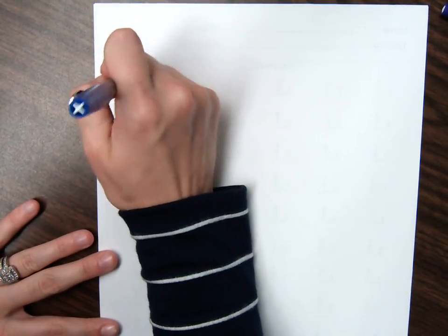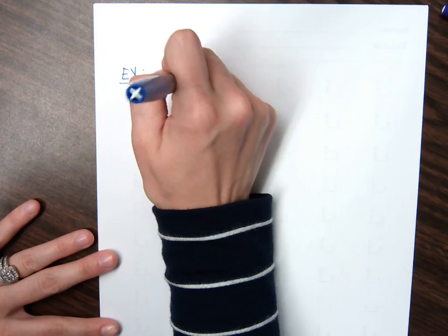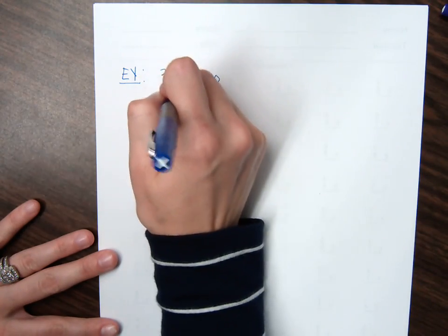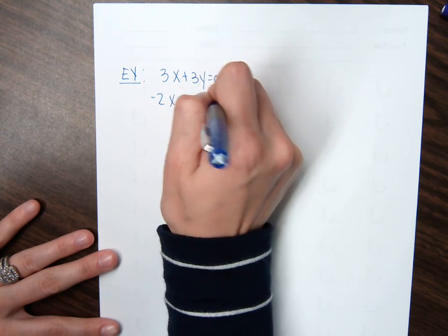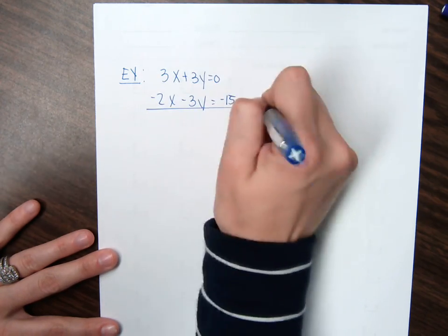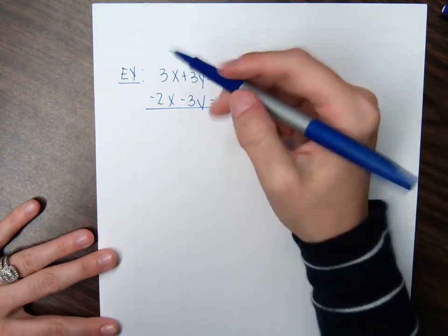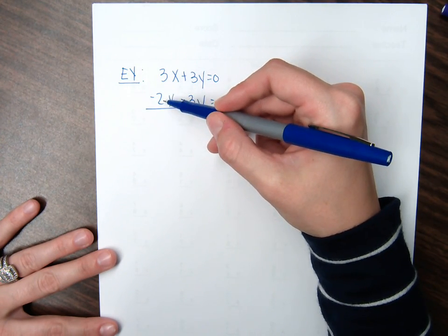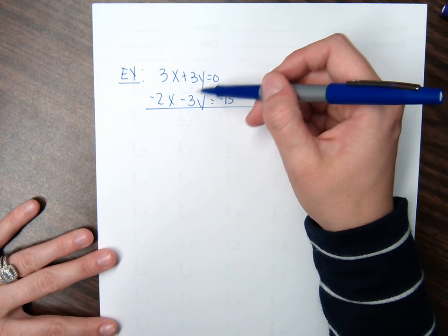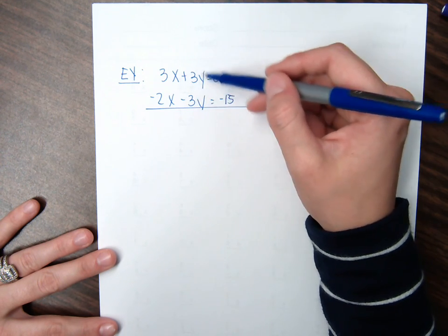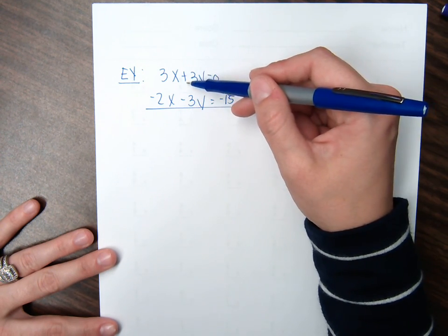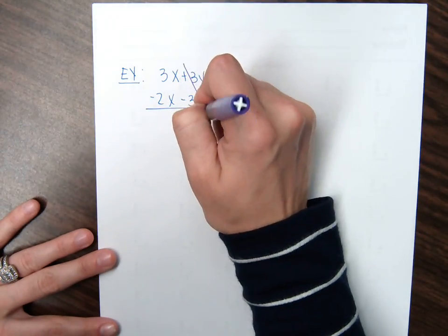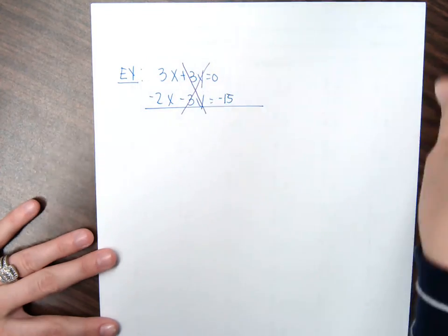Example 1 is 3x plus 3y equals 0, and I have negative 2x minus 3y equals negative 15. And we can see here that 3x and negative 2x are not inverses because this is 3 and that's 2. We have positive 3y and negative 3y. These indeed are inverses because this is positive 3 and this is negative 3. So this is where my variables are going to cancel.